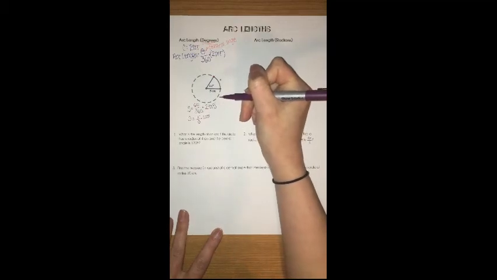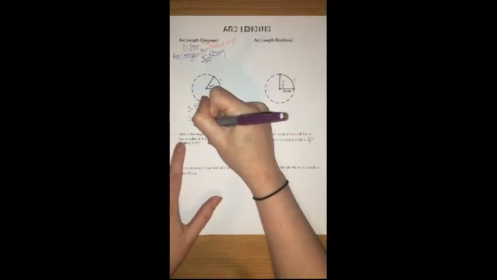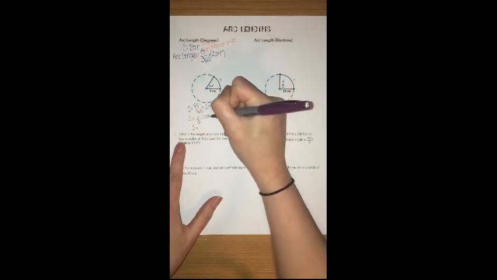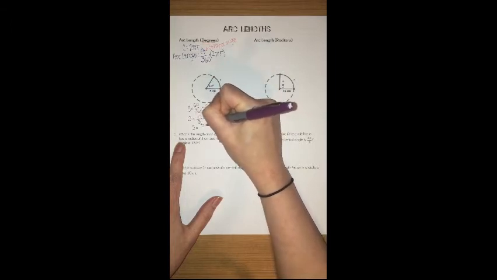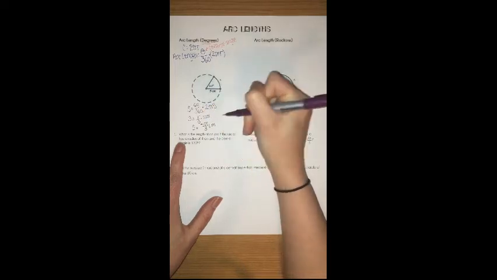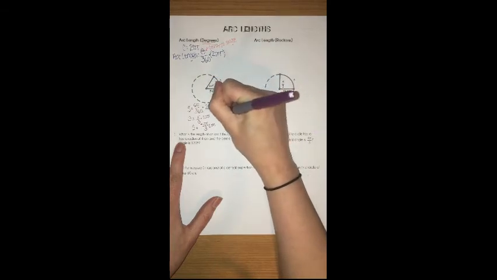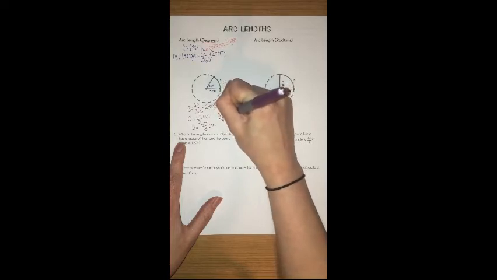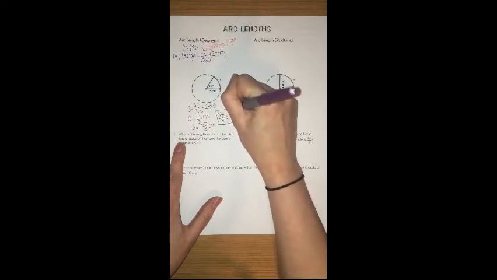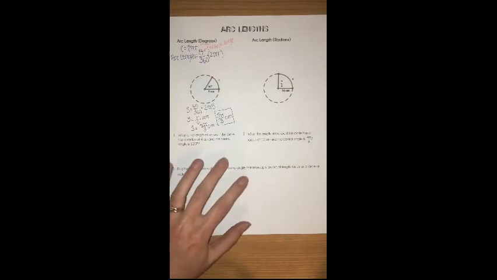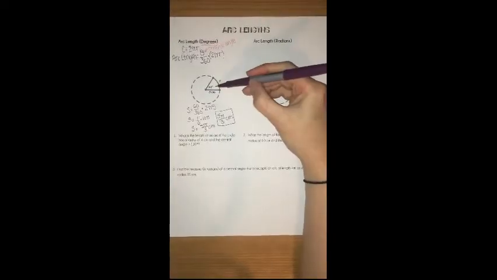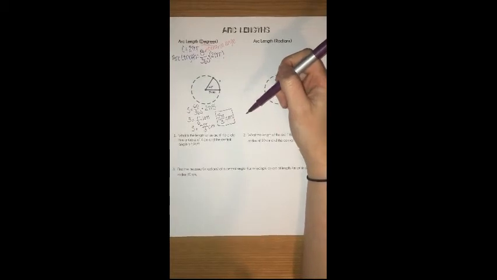We're going to leave all of our answers as exact as possible, and remember, when we do that, we leave pi in our answer. So 10/6 simplifies to 5/3, giving us 5 pi over 3 centimeters. And Ms. Greenberg likes fractions, so we have 5/3 pi centimeters. So that's for our 60-degree angle with a 5 centimeter radius.